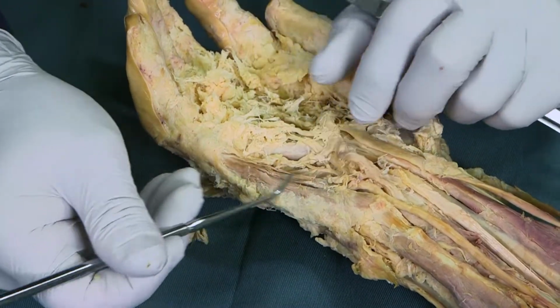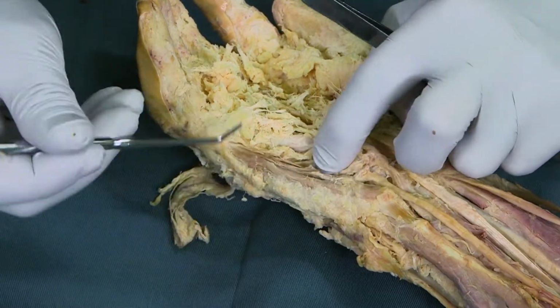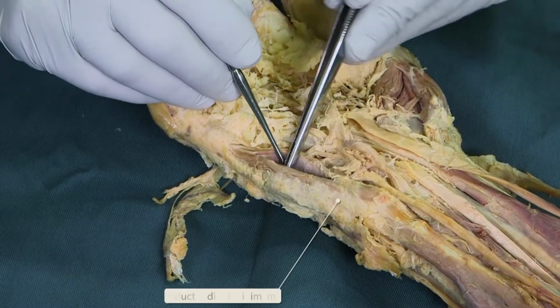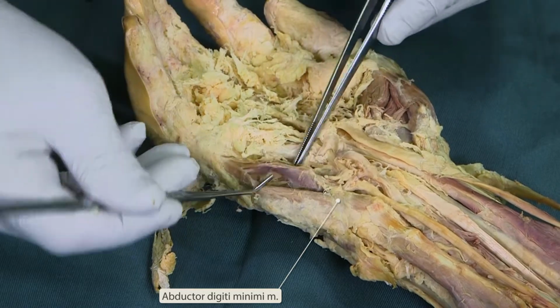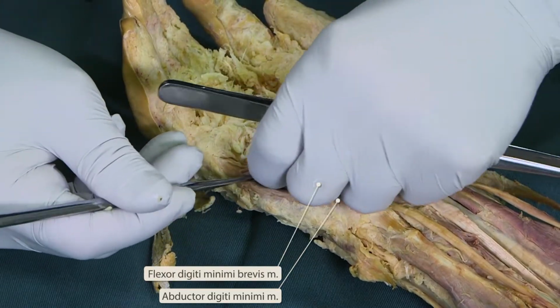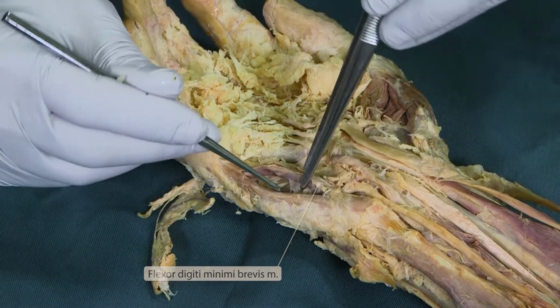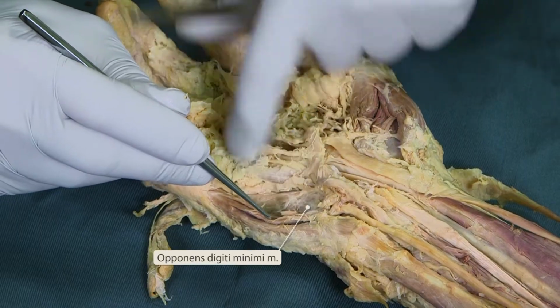When it comes to the hypothenar muscles, you had already seen the palmaris brevis, but the rest of the muscles here are this abductor digiti minimi right there. This muscle is flexor digiti minimi brevis right here, and underneath of these two right here is opponens digiti minimi.